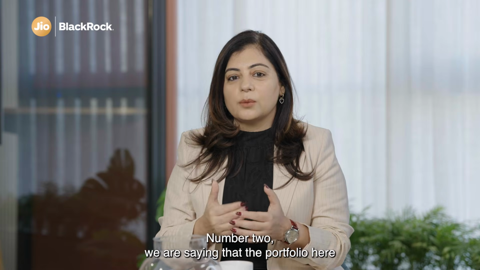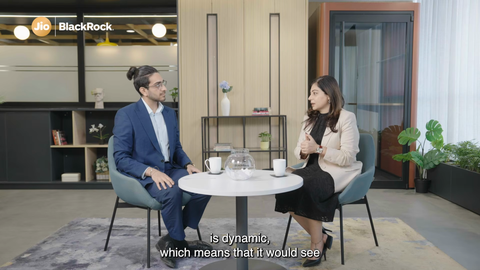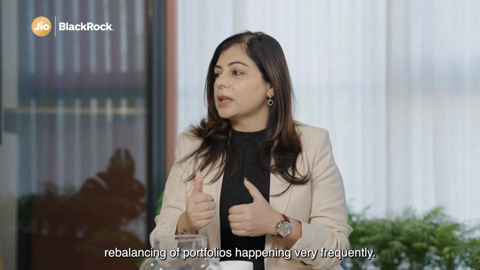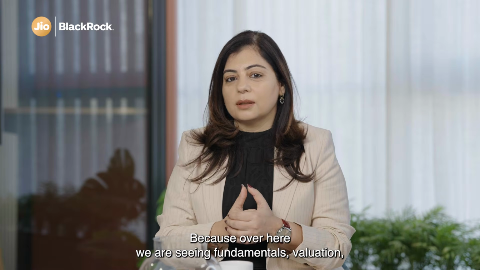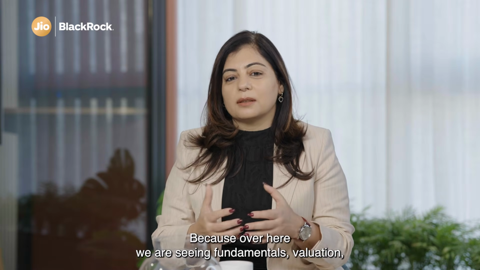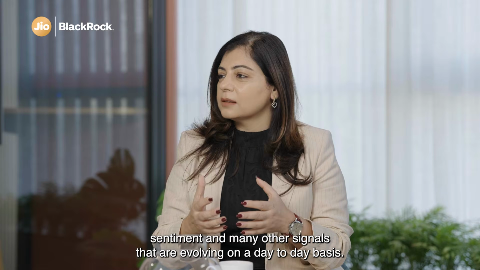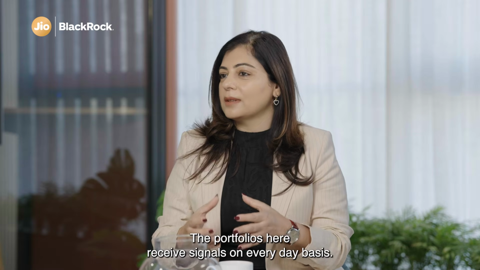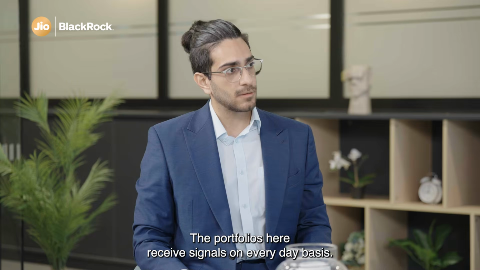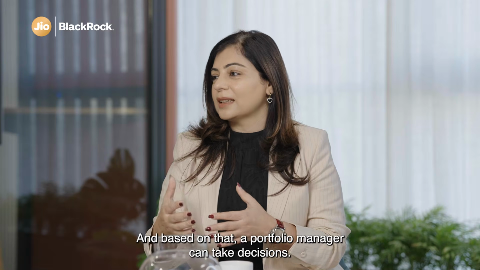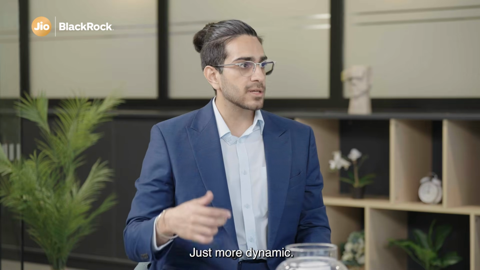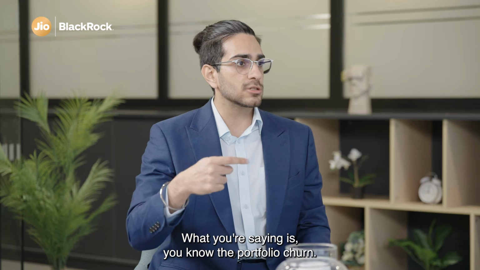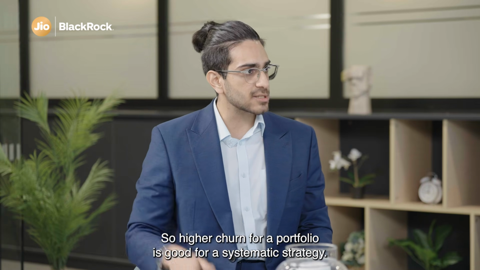Number 2, we are saying that the portfolio here is dynamic, which means that you would see rebalancing of portfolios happening very, very frequently. Because over here, we are seeing fundamentals, valuation, sentiment, and many other signals that are evolving on a day-to-day basis. The portfolios here receive signals every day, and based on that, a portfolio manager can take decisions. So it's more dynamic. What you're saying is, higher churn for a portfolio is good for a systematic strategy. That's so right.